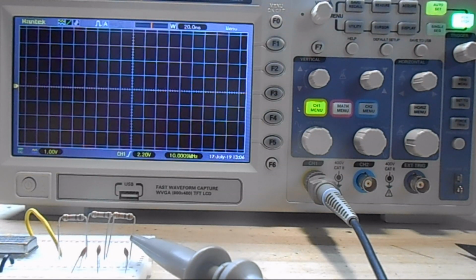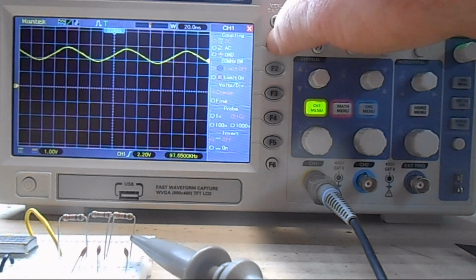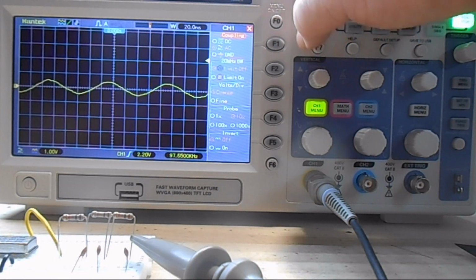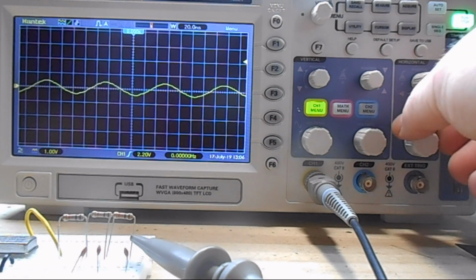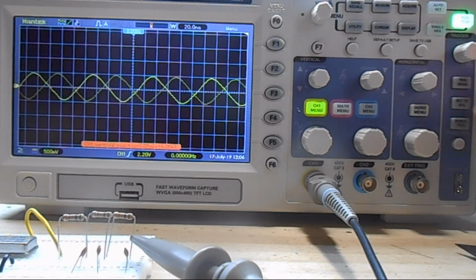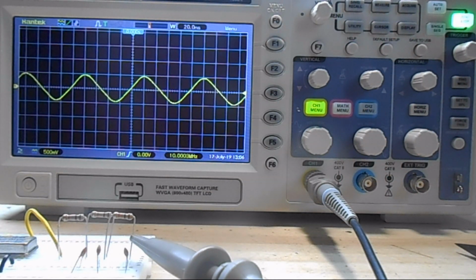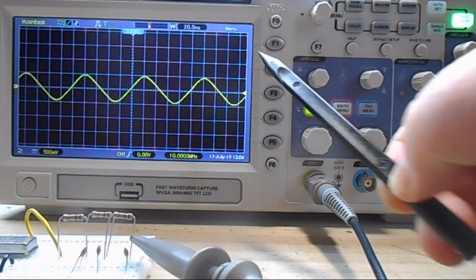We'll zoom her in here. And I'm going to put this on AC since it's a sine wave. That way we can keep it right in the middle. Set our trigger. There you go. So far we've talked about everything except the trigger system. And let's talk about that.